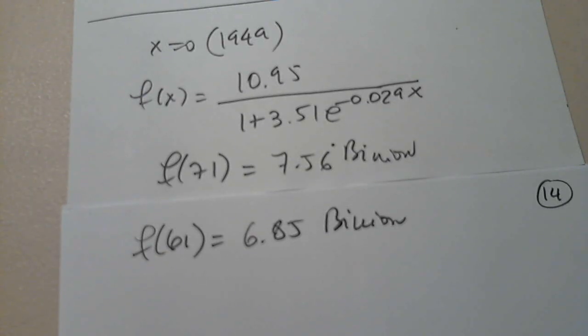When did world population reach 7 billion or 8 billion? We're going to do one of these. According to the model, what is the limiting size of the population? In other words, that's very easy. It's always the numerator. But how will I know?